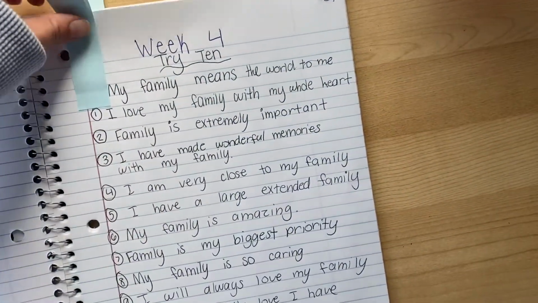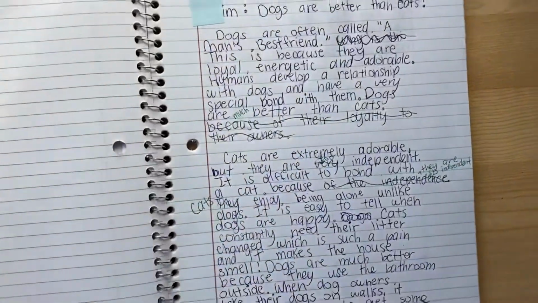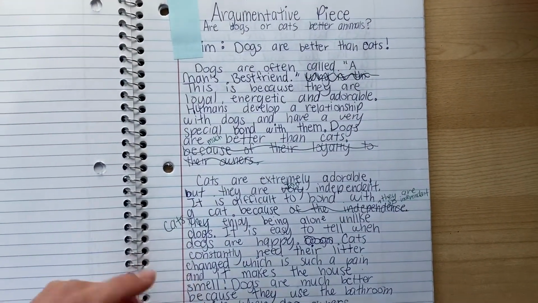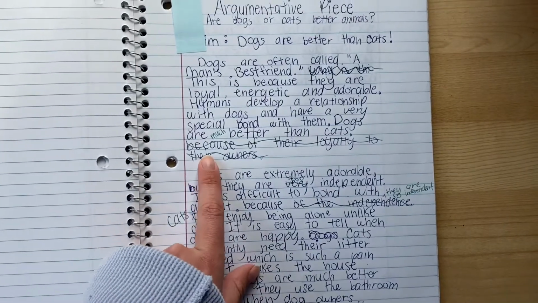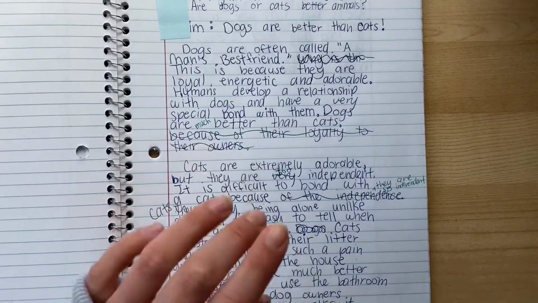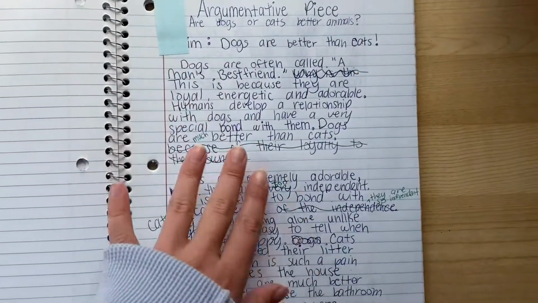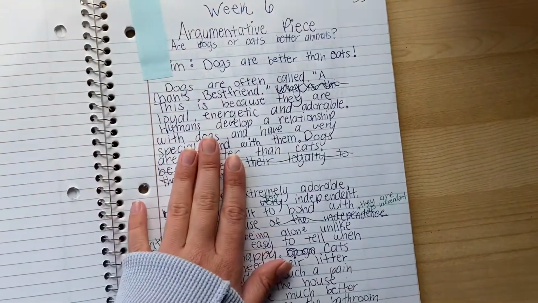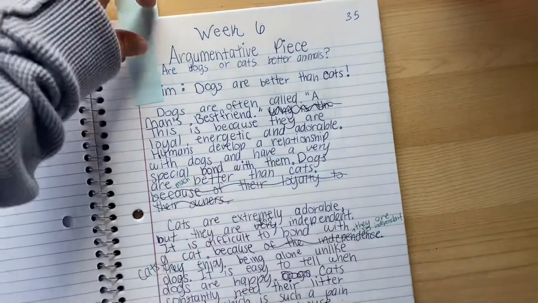And then going on, for example, this is week 6. Here's my argumentative piece. I edited this one a lot. If I ever show this to students, I can show them that editing is not pretty, it's not neat, it's not organized, but it allows your writing to be very successful. So we must edit our writing.